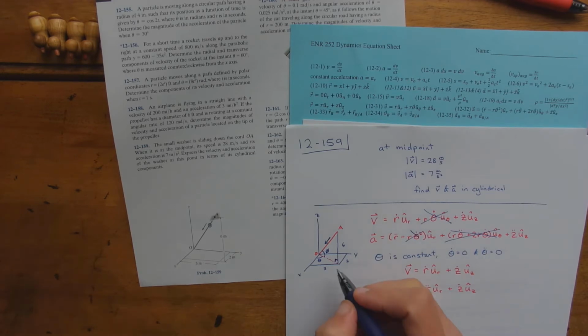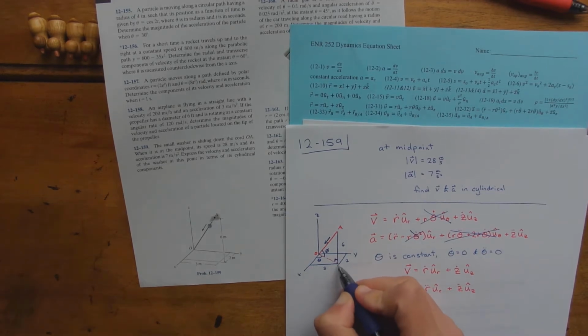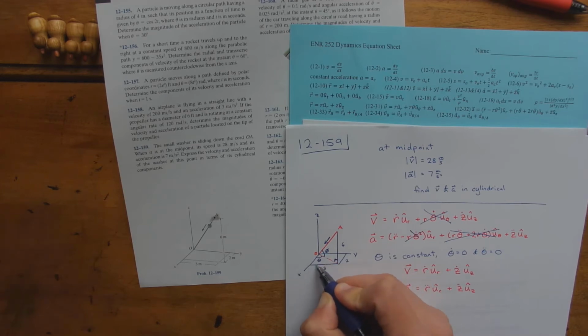So if this is equal to 3 and this is equal to 2, that would be like this triangle here, which is another right triangle because this is a right triangle. So if this side is equal to 3 and this side is equal to 2, we can find the hypotenuse.